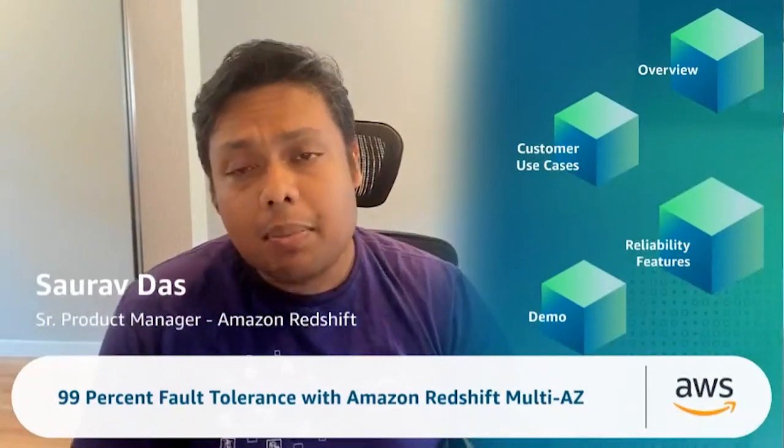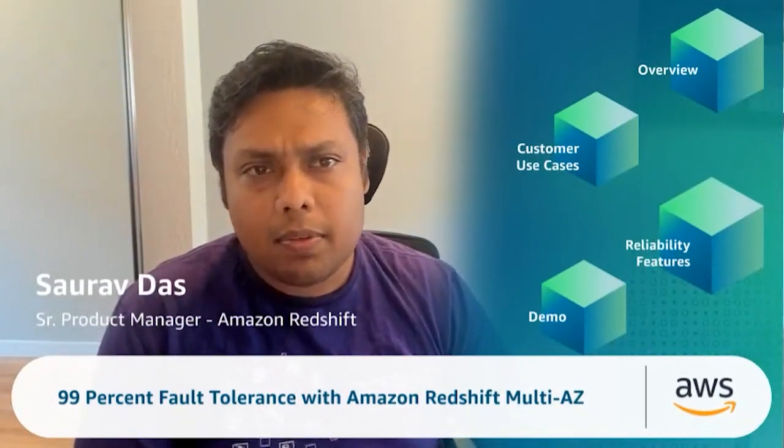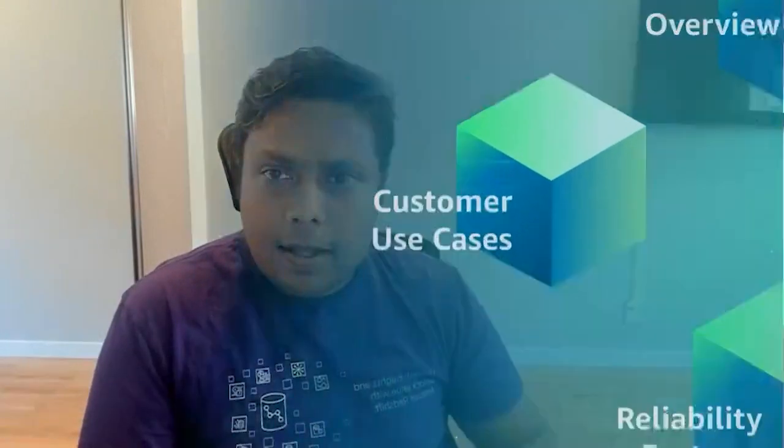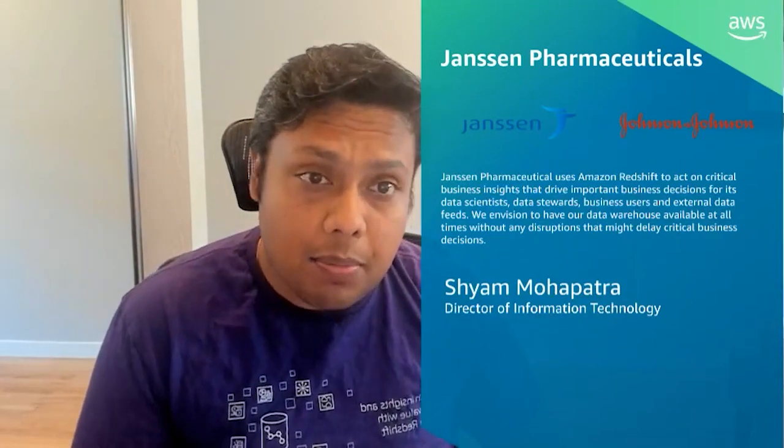So, before we dive into reliability features in Redshift, let's start by talking about some of our existing customer use cases. Janssen Pharmaceuticals, owned by Johnson & Johnson, uses Amazon Redshift to derive critical business insights to make important business decisions. Like other healthcare and life sciences companies, Johnson & Johnson also ramped up their analytics capabilities in the last 2 years to support their drug research and accelerate their fight against COVID. Amazon Redshift was at the heart of this process, requiring it to be highly available because any disruption delays critical business decisions. Let's take another example.